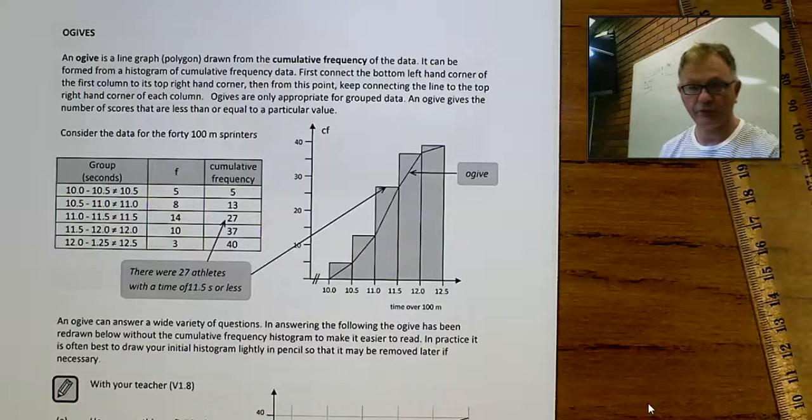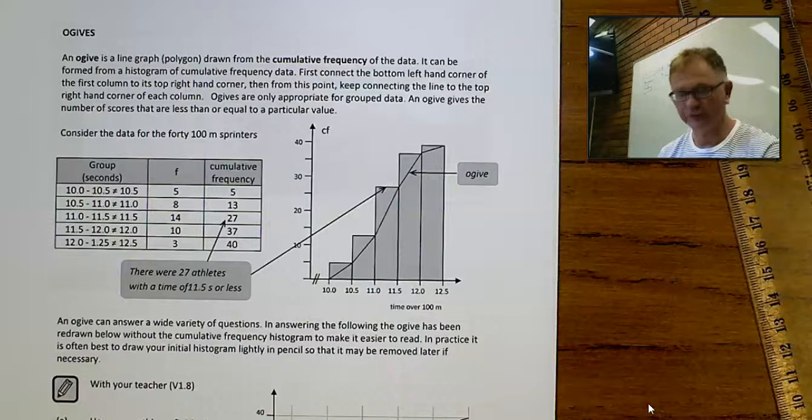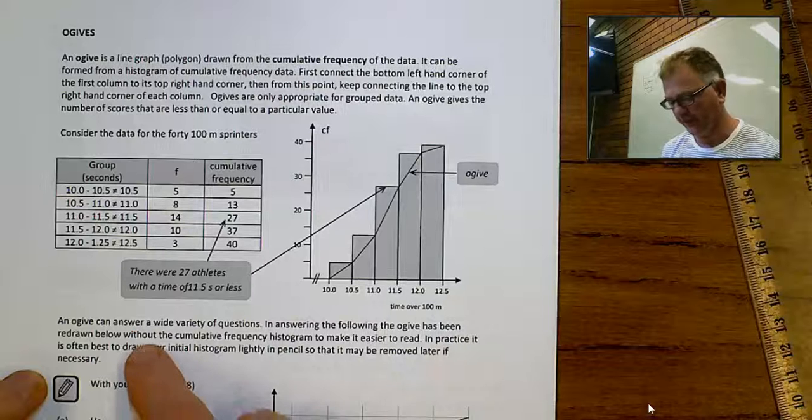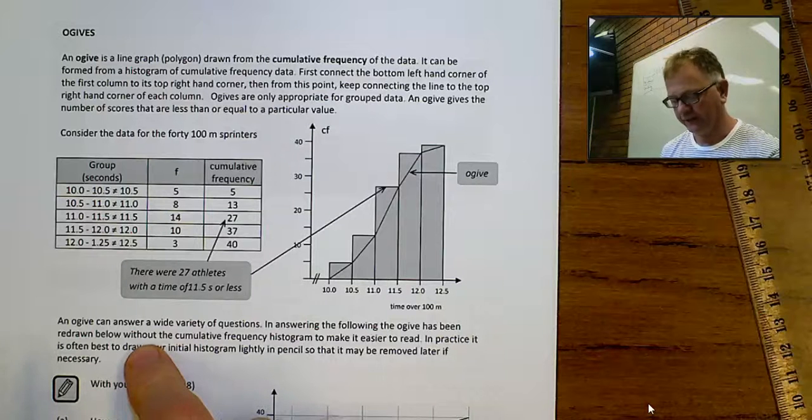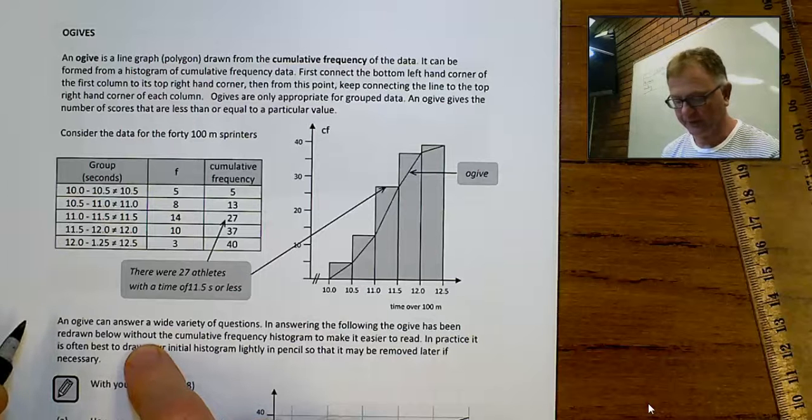We're going to do some work with ogives. Now an ogive is drawn from cumulative results. What that means, in the context of this example, is that we've got some data taken from the times that athletes took to run 100 metres.